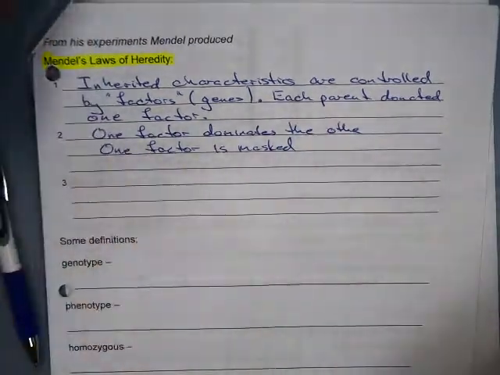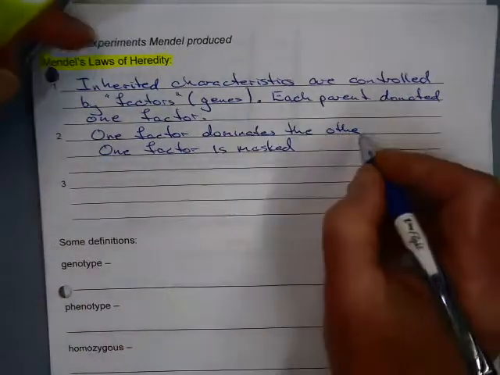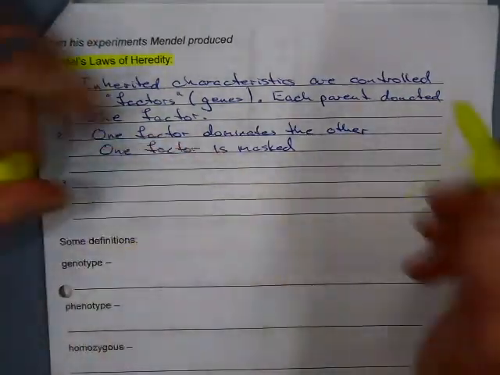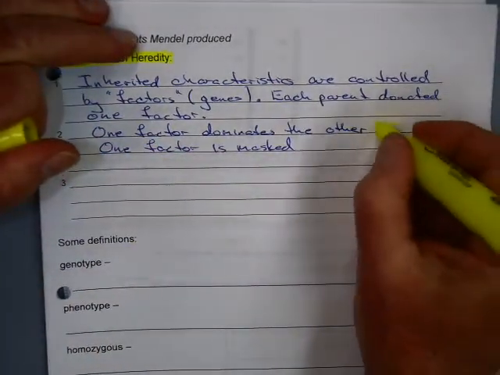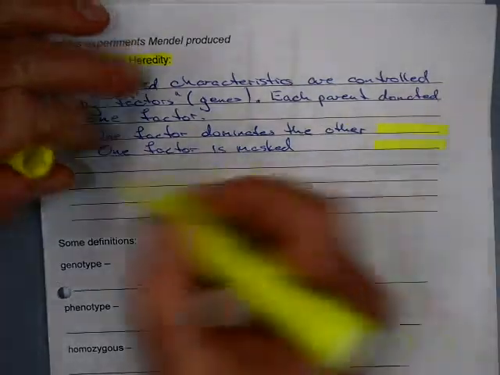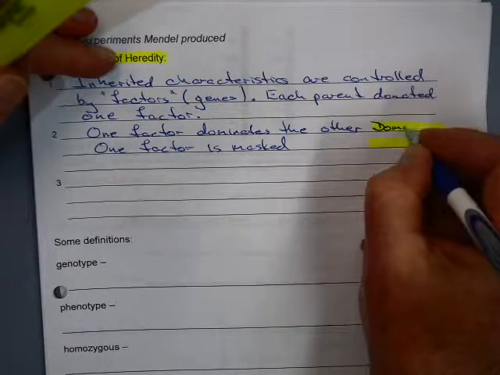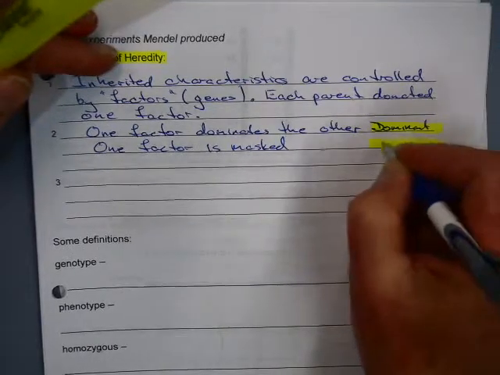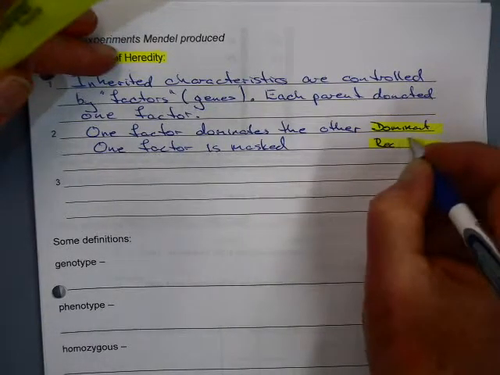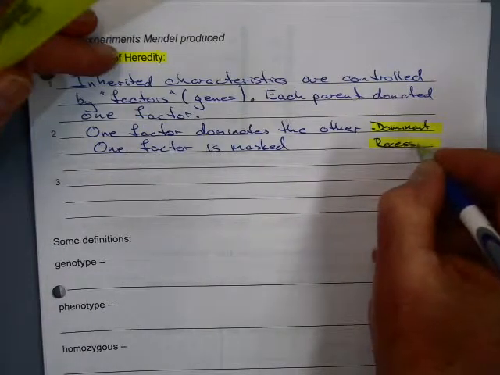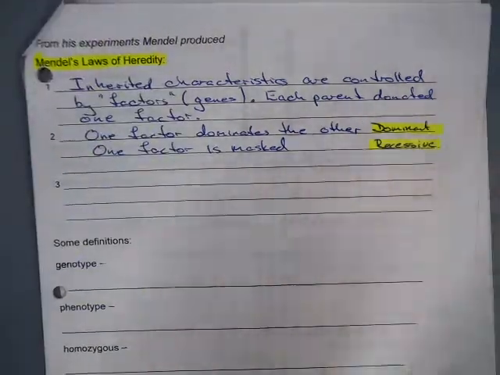So now we know those as dominant and recessive, which we've already mentioned. It's dominant and recessive. Okay.